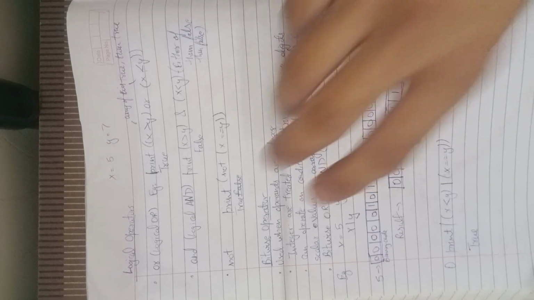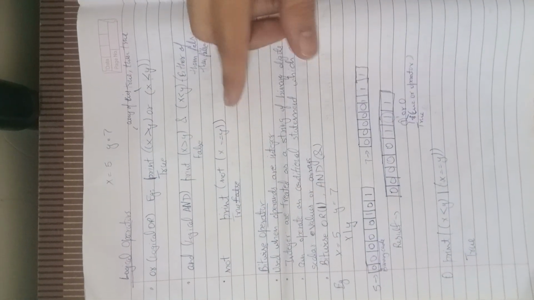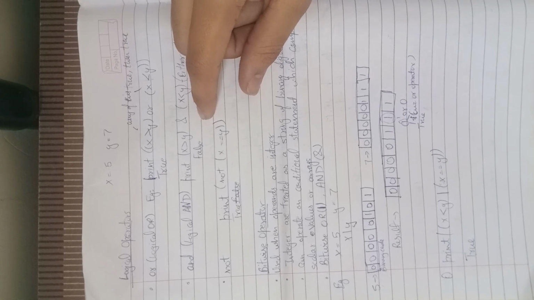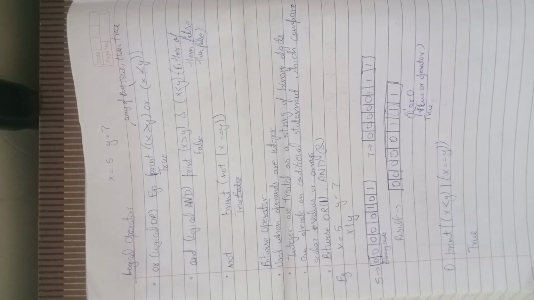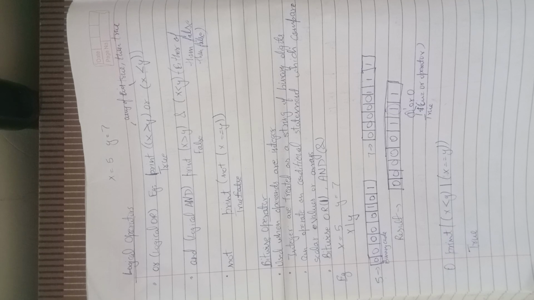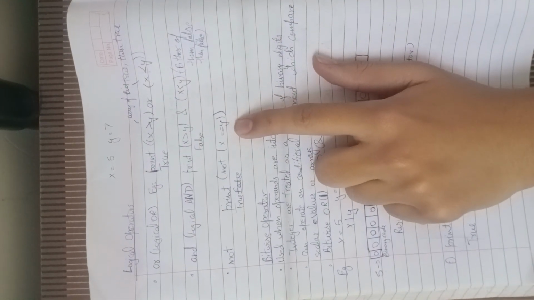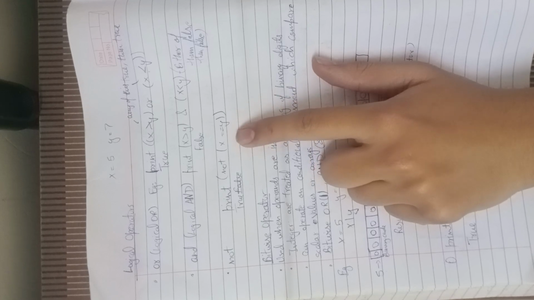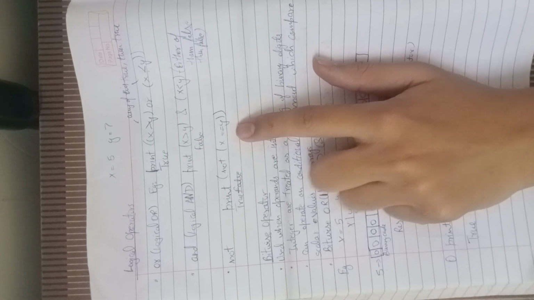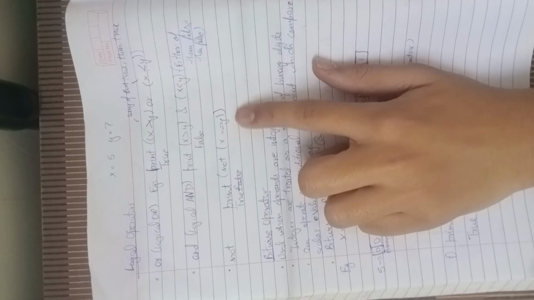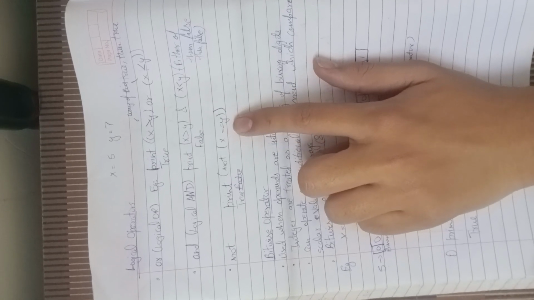Now comes the not, logical not. So if you write print not, and then in parentheses you write the statement x == y, this is a double equal to, as you can see. It means you are asking whether x is equal to y.